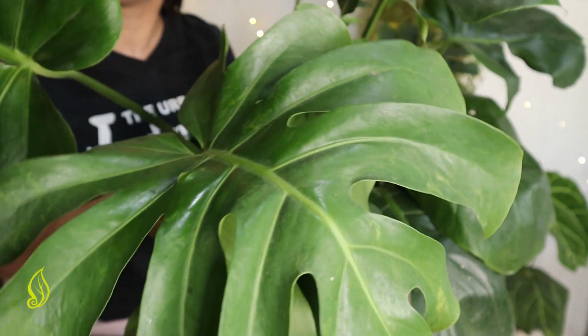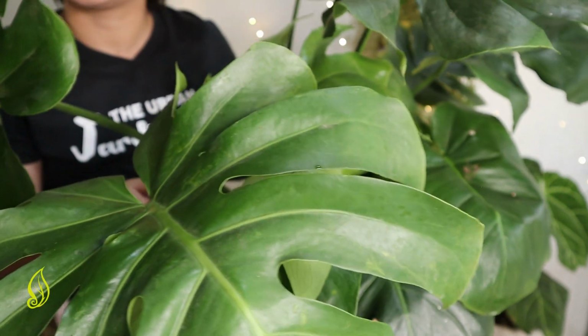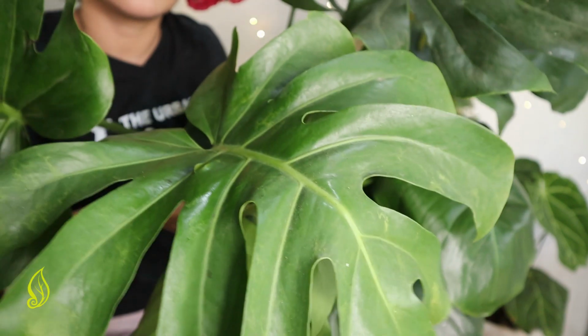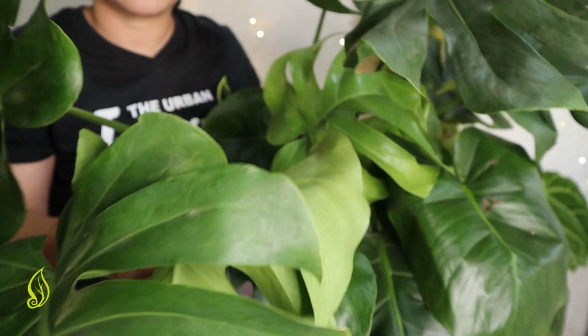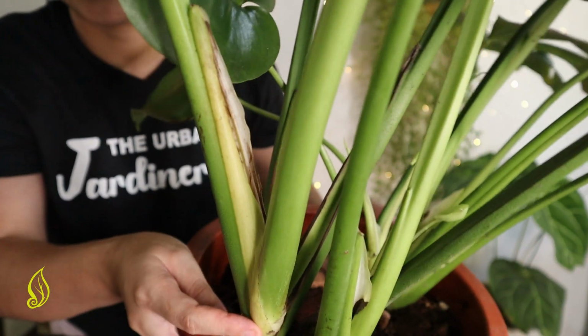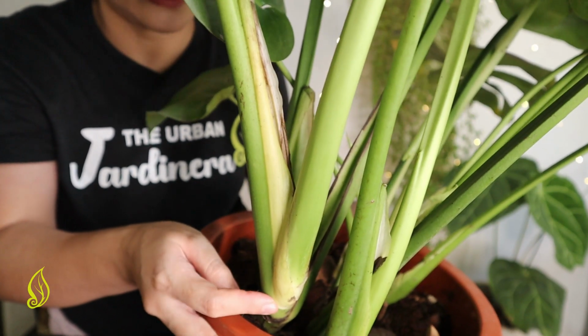As you can see here, this is a mature leaf, and as it grows, it displays a dramatic play of holes. As I've mentioned, it's called fenestrations. The petiole has a slight bulge or wings and is green in color.